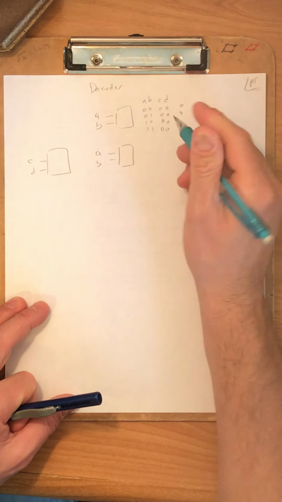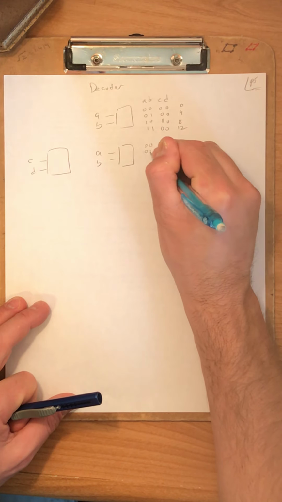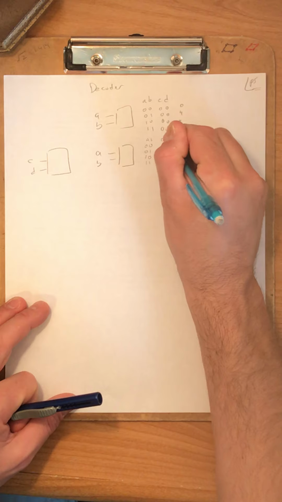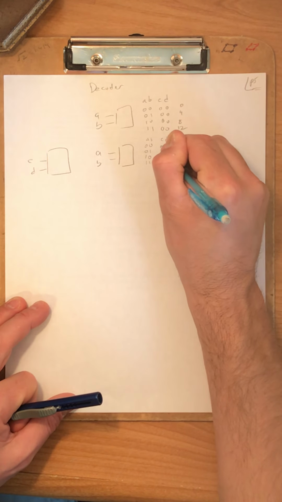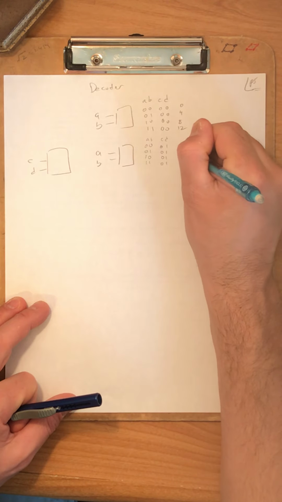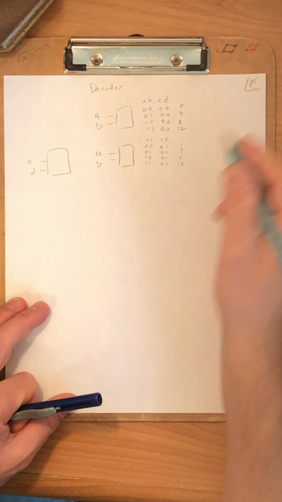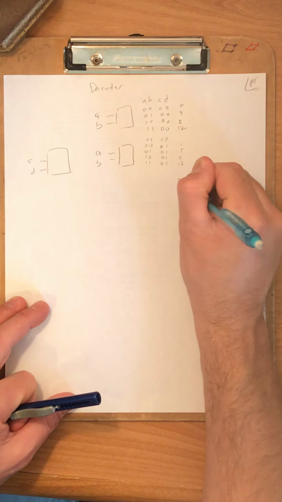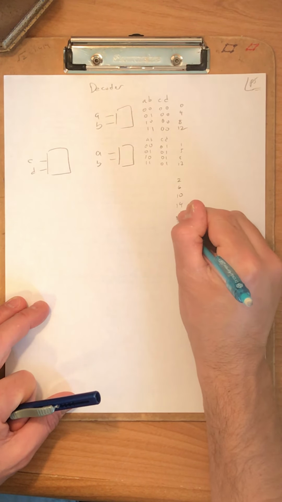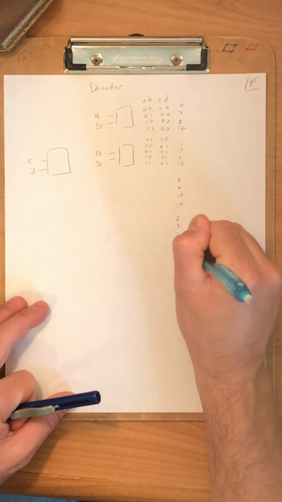I'm not drawing all the lines, but let's just look again. So over here, C and D are 0, 1. And so here we have 1, 5, 9, 13. The next one we would have 2, 6, 10, 14. And the next one we'd have 3, 7, 11, 15.